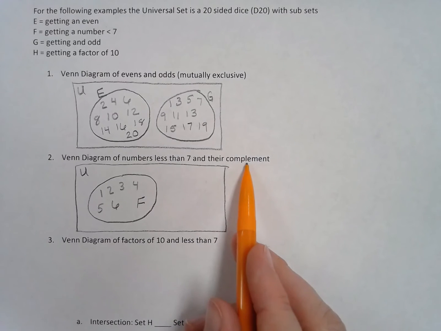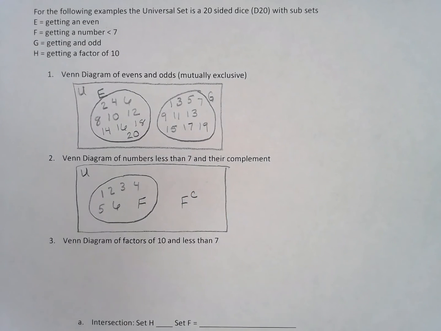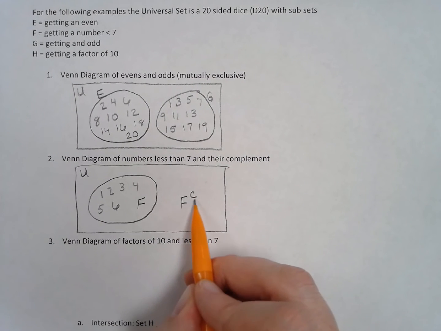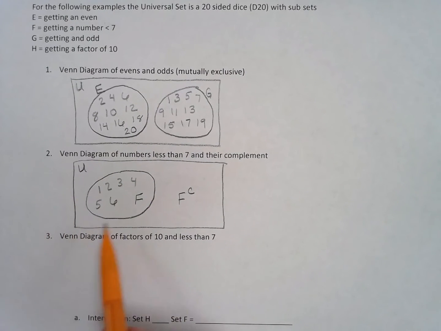If we want to talk about their complement, F with the little c is how you denote the complement. Use the superscript like an exponent and put the c. So all of the values outside of this subset would be the complement.